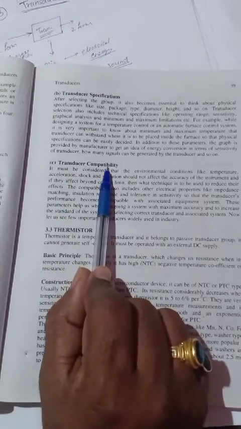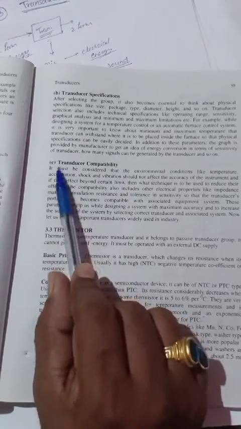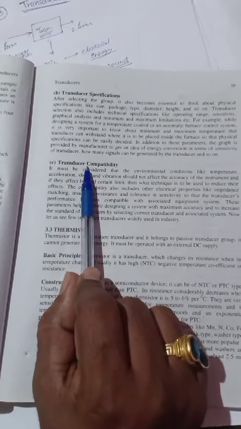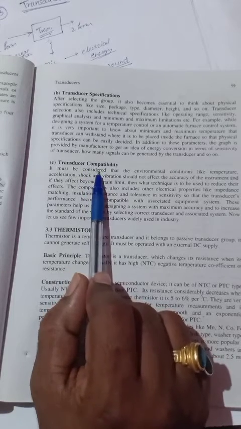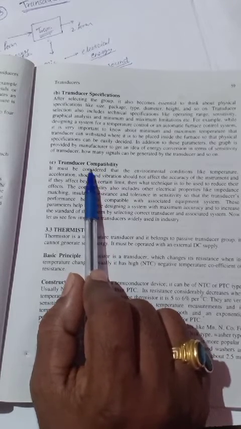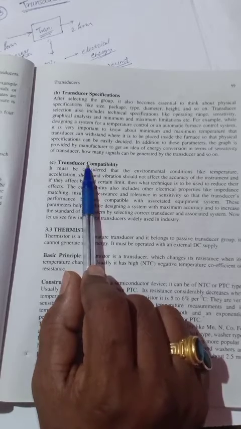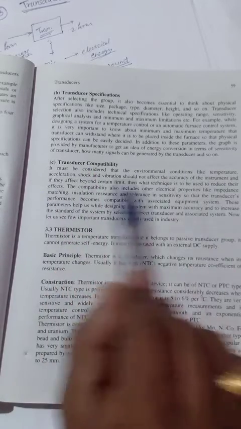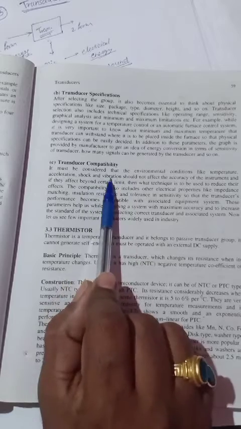Second one is transducer compatibility. Compatibility means if we fit that transducer in a particular system, it should operate in that system. In that case you have to consider the acceleration, shocks, vibrations.